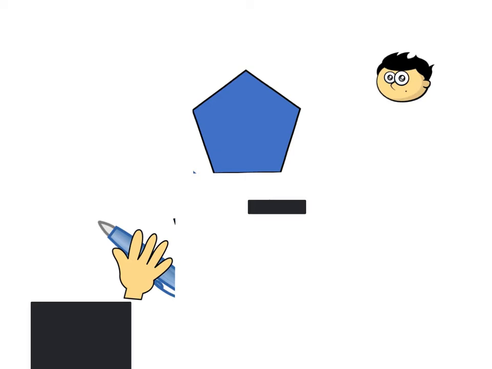Let's see if we can label them. 1, 2, 3, 4, 5. You can see the 5 sides there on the pentagon. Okay? Well done if you guessed the name of that shape correctly.